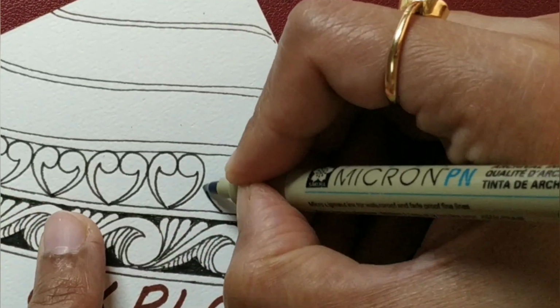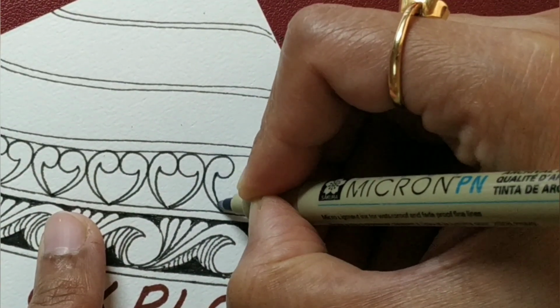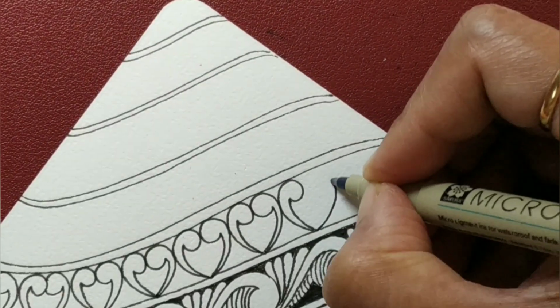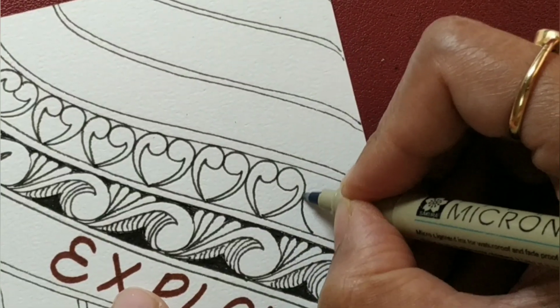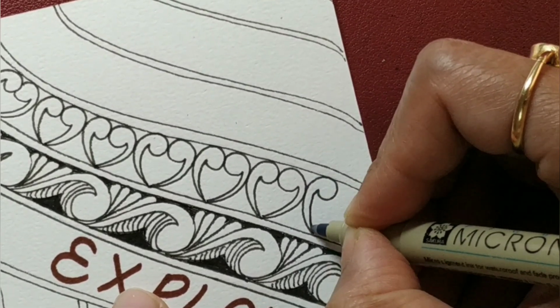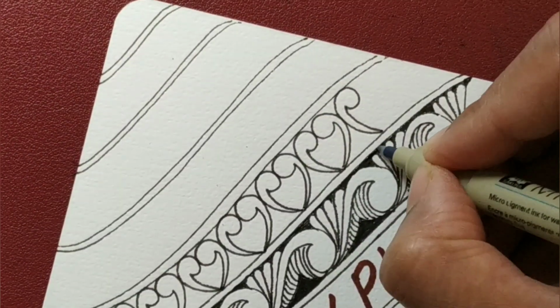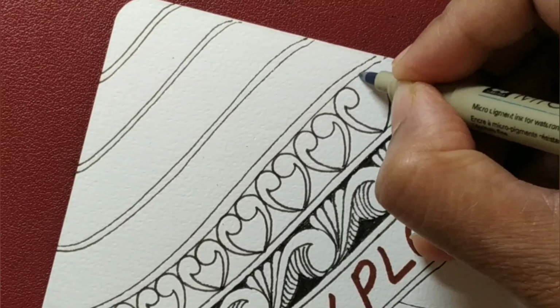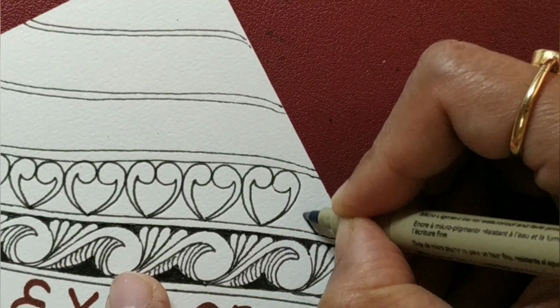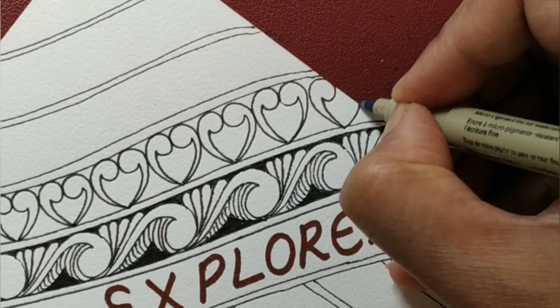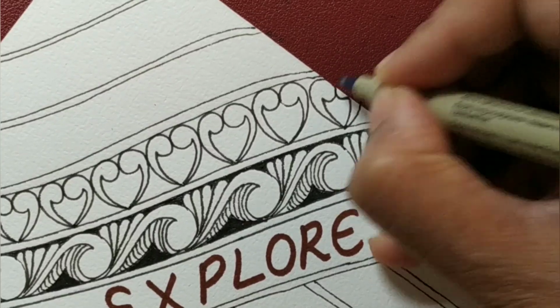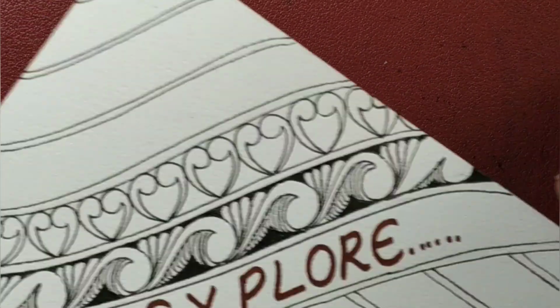So you can see how the same Mooka arranged in a different fashion can create such beautiful spaces, shapes.